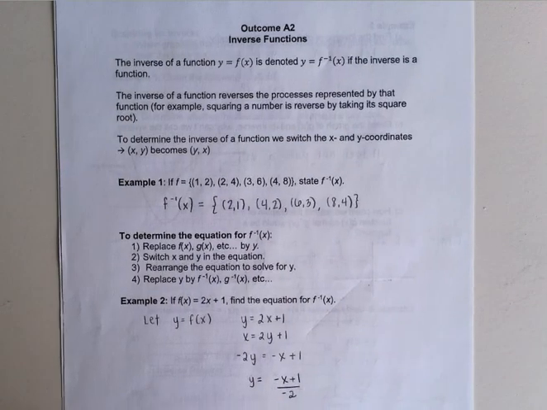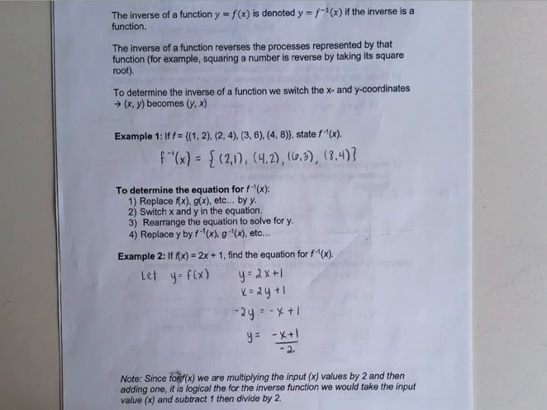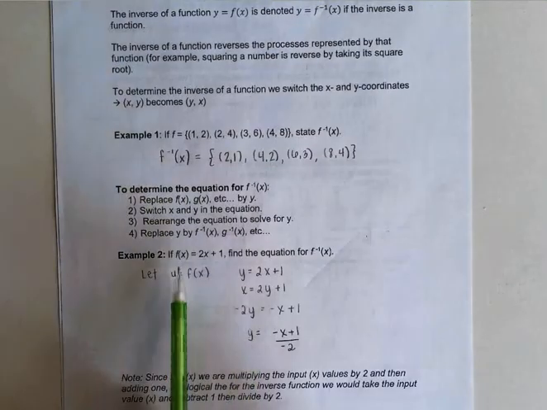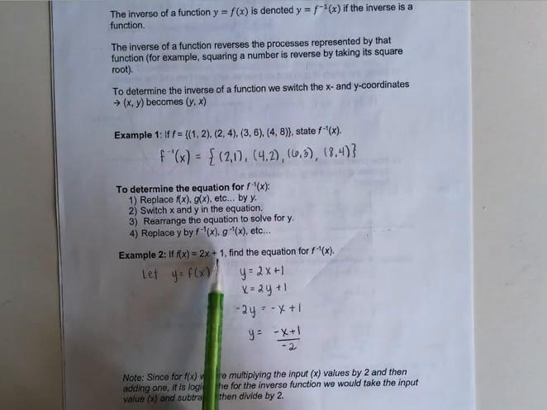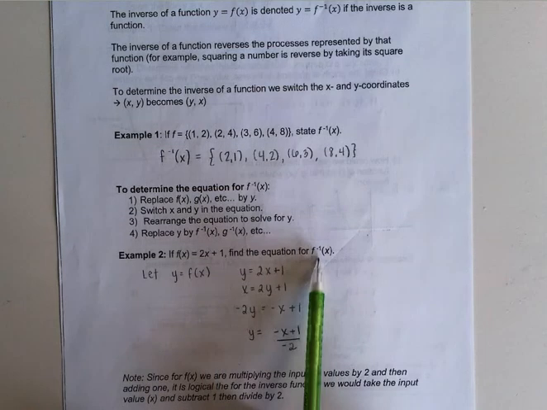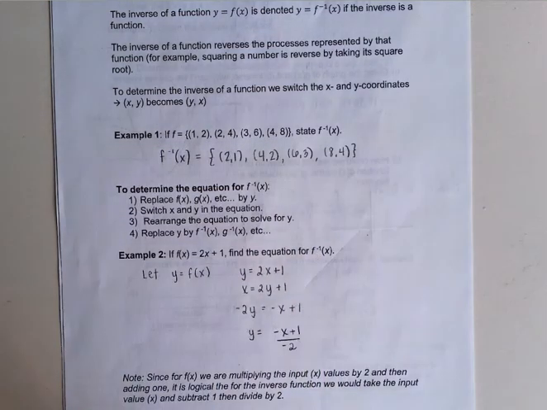Now, if we want to find the equation for an inverse function, what we're going to do is still switch our x and y, but now we're going to have to do a little more work because we actually want to write this as an equation. So for example, if we have the function f of x equals 2x plus 1, and we want to find its inverse, the first thing I need to do is write my equation in terms of x and y. As I said, we're going to be switching x and y, so I need to have both of them in the equation to start with.